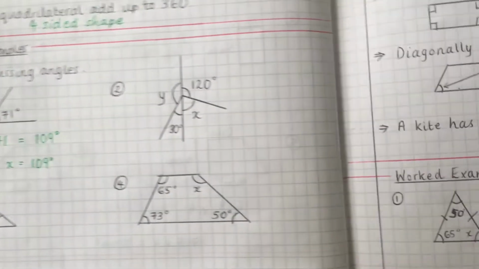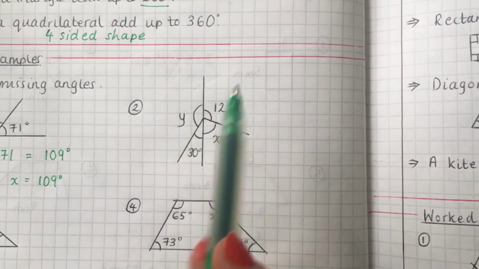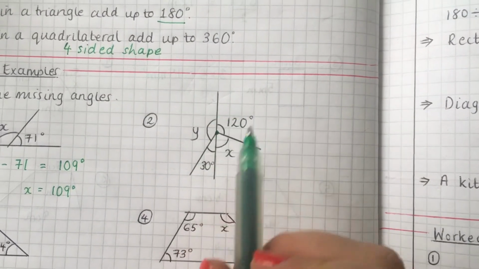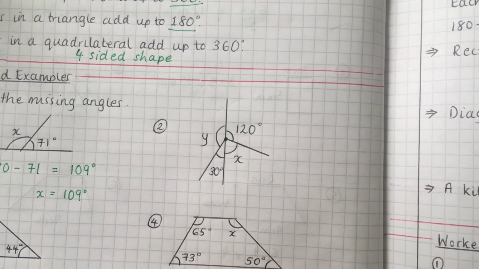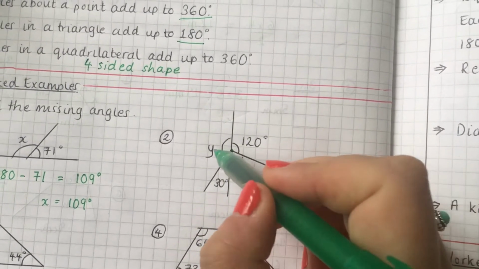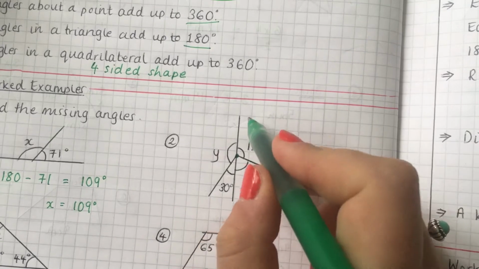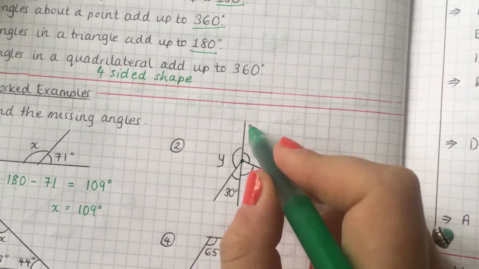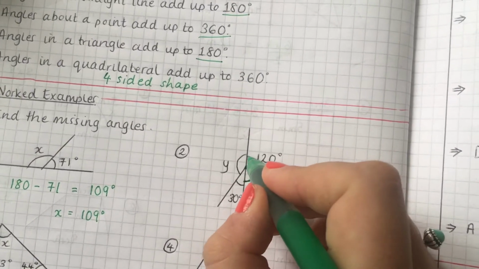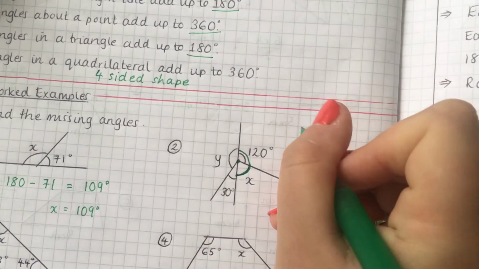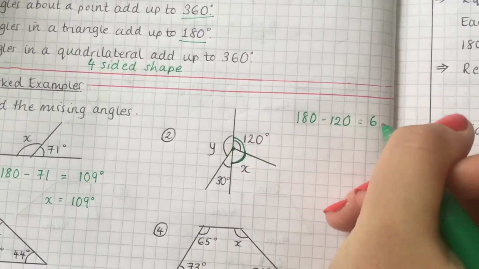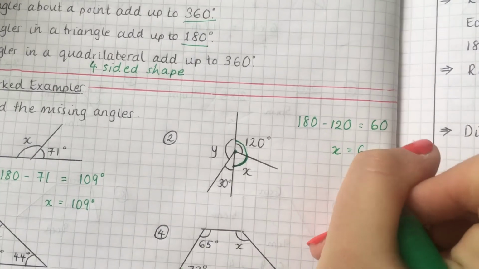Okay, next question. This is what I mean by around a point. Your point is here. So the angles around this point add up to 360 degrees. We've also got this line in the middle, which is a straight line. That's important because we're looking for two angles here. We can work out x because on this straight line we've got x and we've got 120. Those two add up to 180. So we do 180 minus 120 to give us x, which is 60. So x equals 60.